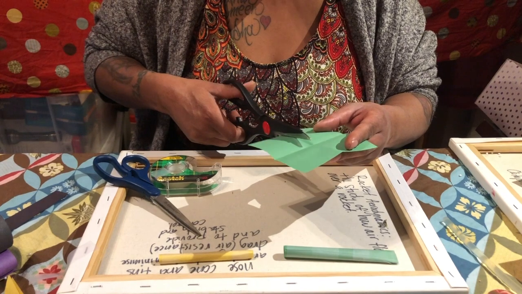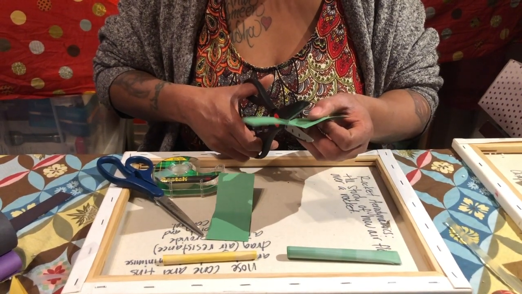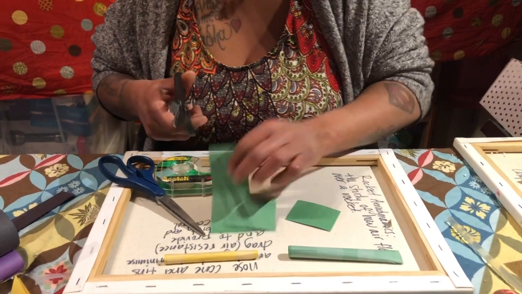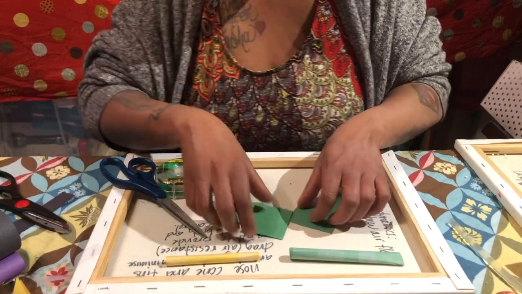I'm using my kitchen shears, because they're just so sharp. And the paper, when I cut it, it's just so satisfying to hear. It's like a sizzle when you hear that.